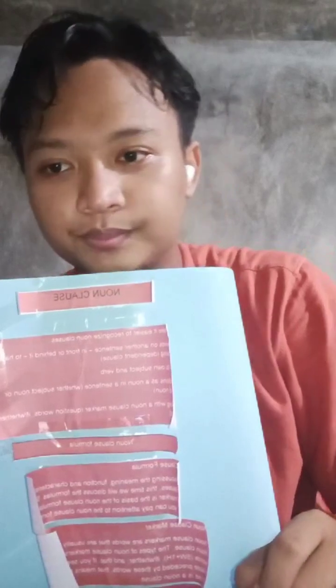So next I will explain to you noun clause markers. Noun clause markers are words that are usually used to start a noun clause. The types of noun clause markers include question words, 5W plus 1H, if or whether, and that. If you see a dependent clause preceded by these words, that means the dependent clause is a noun clause.